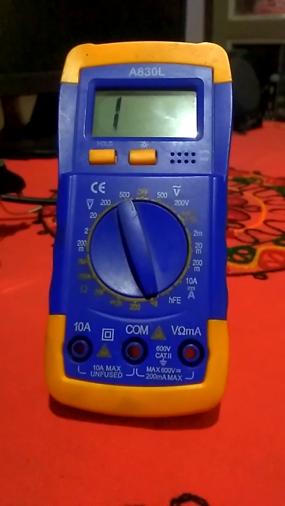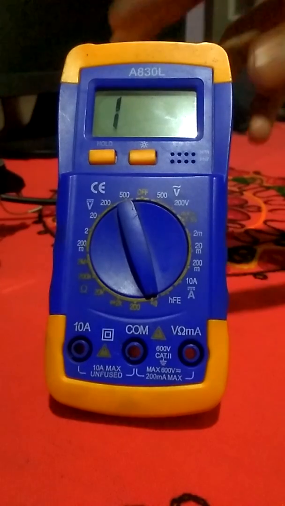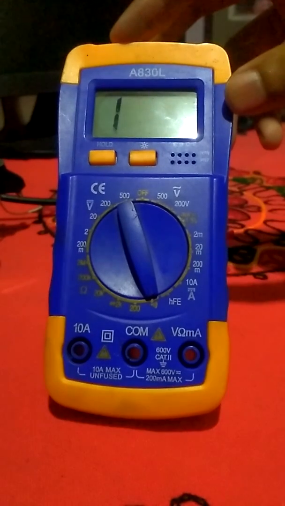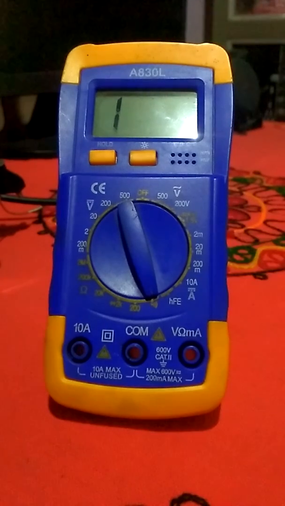Today we will discuss how to use a multimeter. This is a multimeter commonly available in the market. With the multimeter we can measure direct voltage, alternating voltage, current, resistance, the HFE of a transistor, the capacitance of a capacitor, etc.